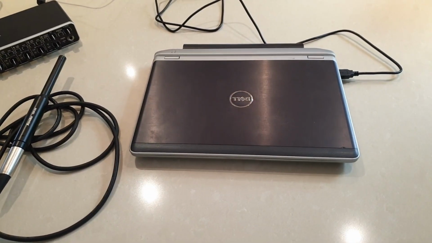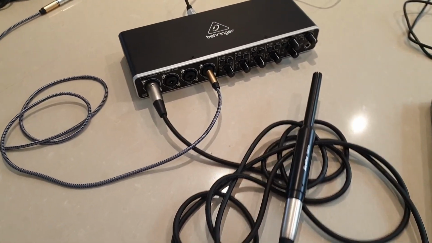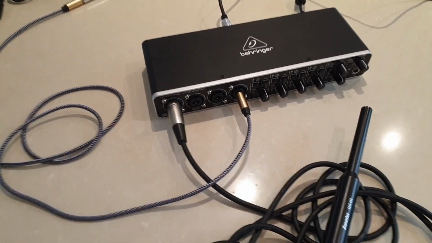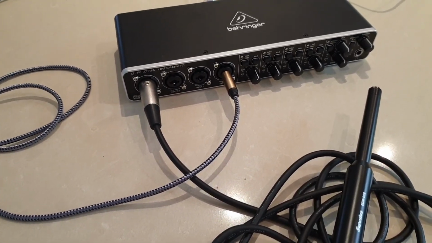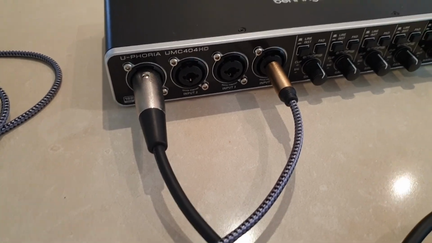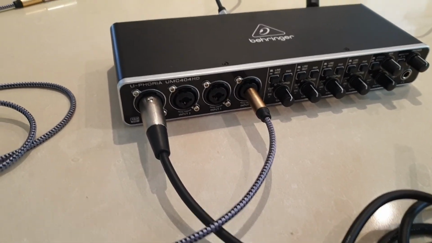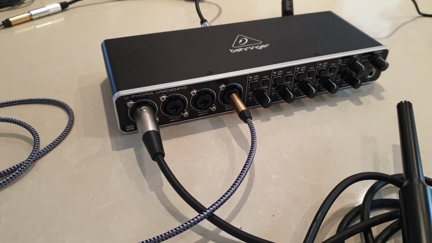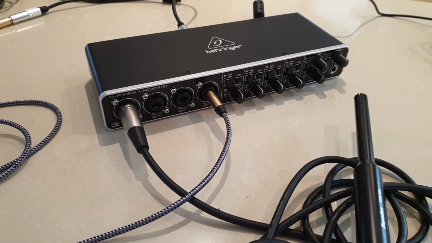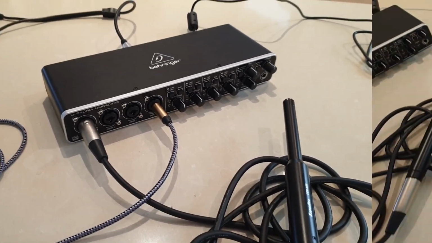So first of all, you're going to need a laptop, an analog microphone and an audio interface. Now I'm using the Behringer UMC 404. 404 because it's got 4 inputs, but any audio interface with 2 inputs will work. So let's just show you how the whole thing is set up.